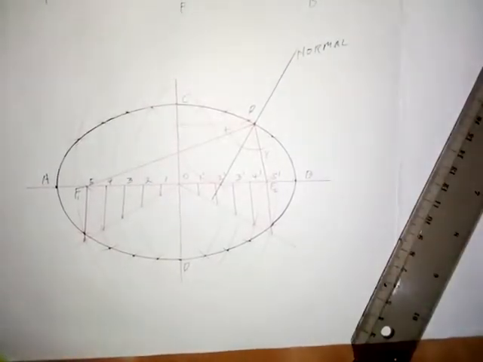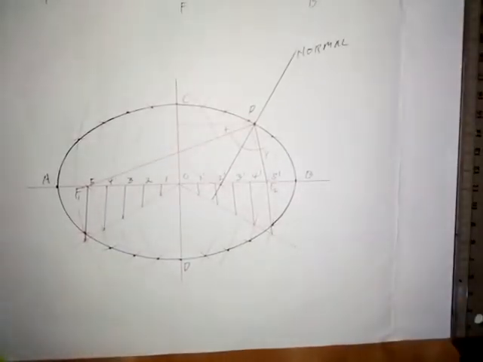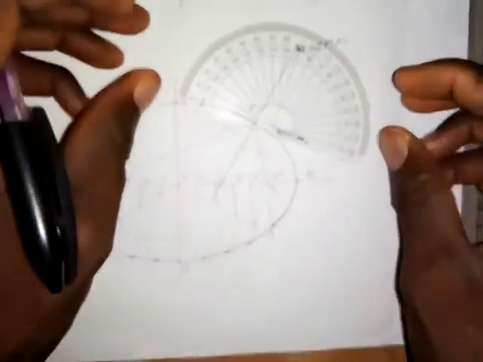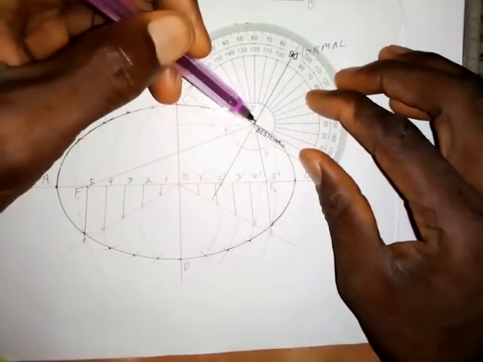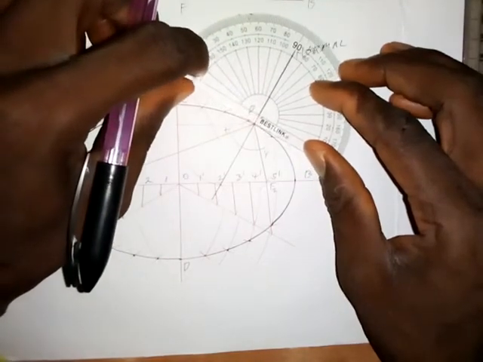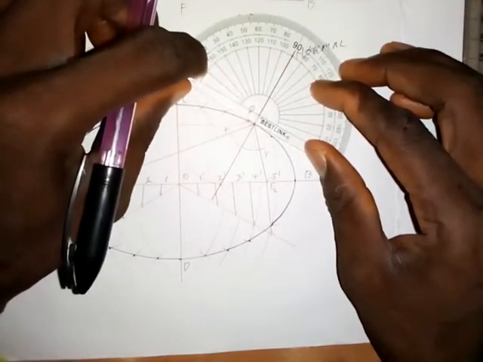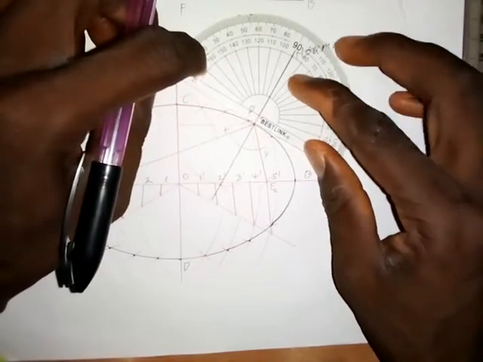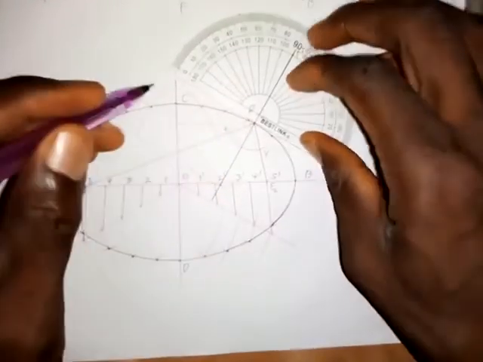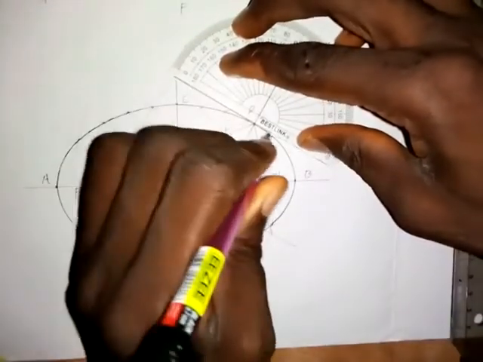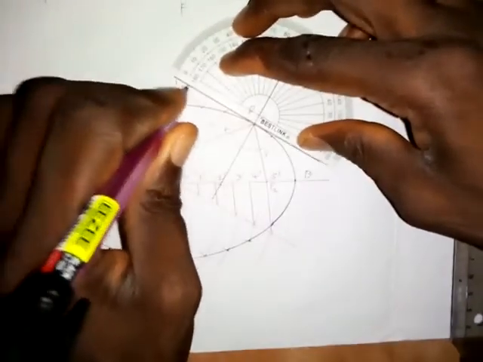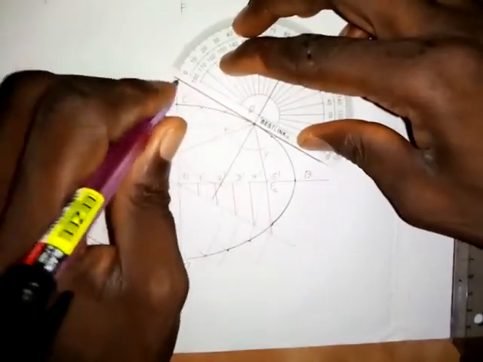But we are asked to draw a tangent. A tangent is at a right angle to the normal. To get that done, take your protractor and set this 90-degree line on the normal line. Move your protractor a little bit above and make sure you can see point P. Then from here, draw a line.